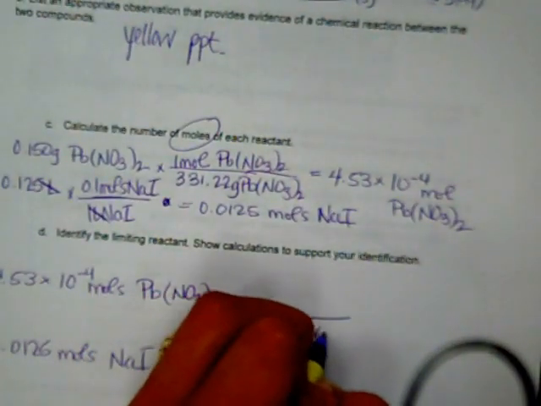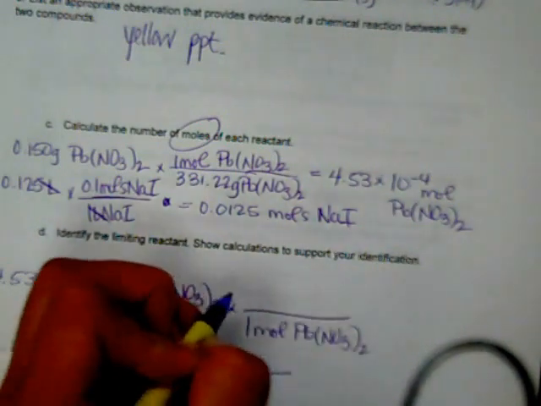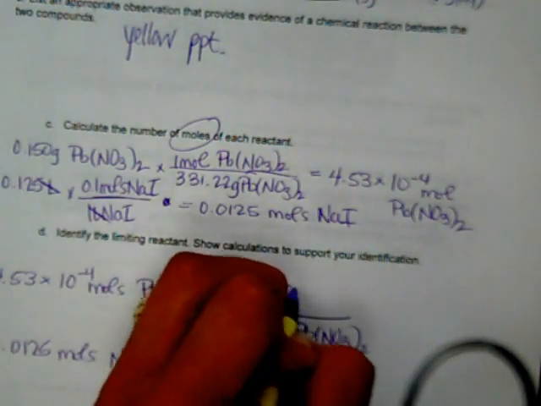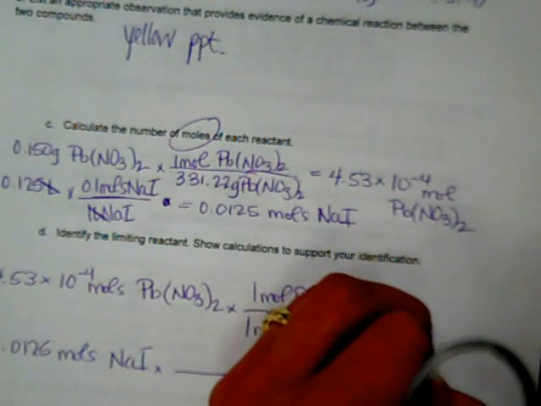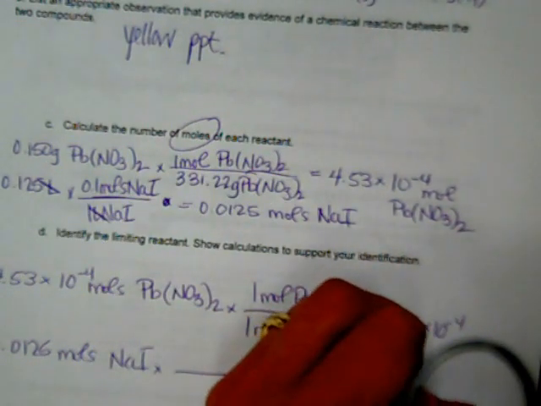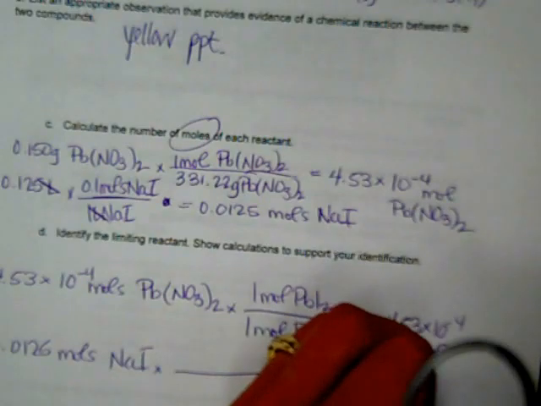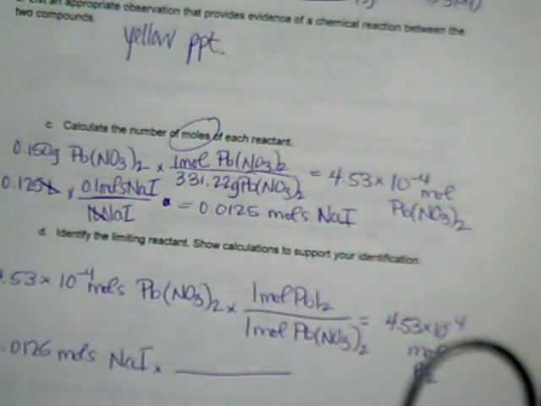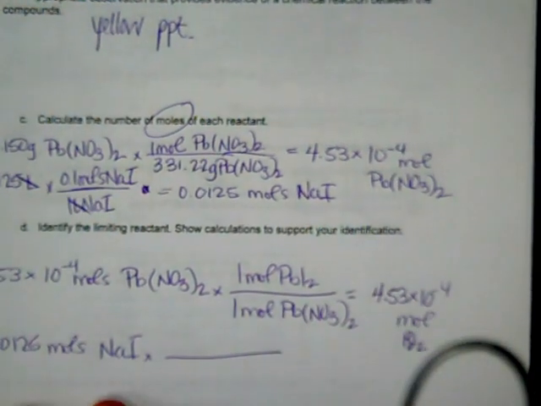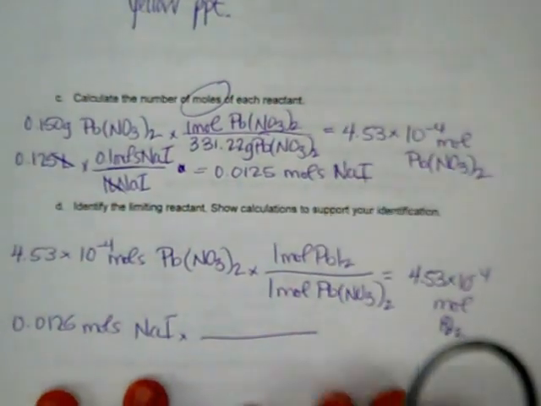But I'll plug it in just to show you. So it's the same, 4.53 times 10 to the negative 4th moles PbI2. And now I'm going to do the same thing with sodium iodide. I've got to check my mole ratios.